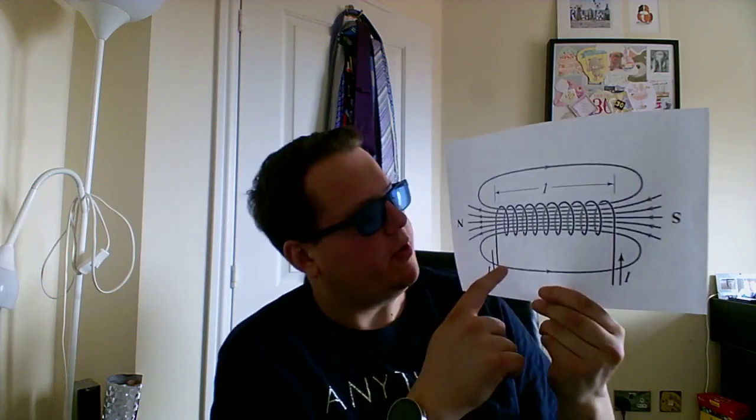In this diagram, the current is coming in here and going round and round the coils like this. So we curl our fingers in the direction the current is going, and our thumb then points towards the North Pole.